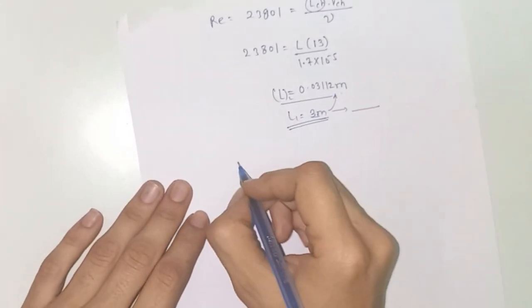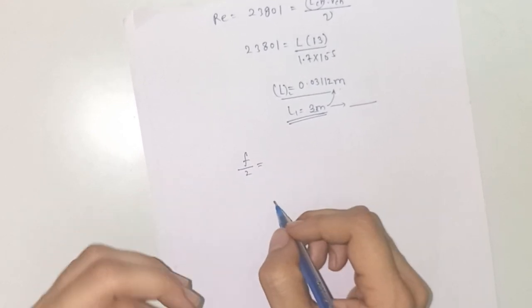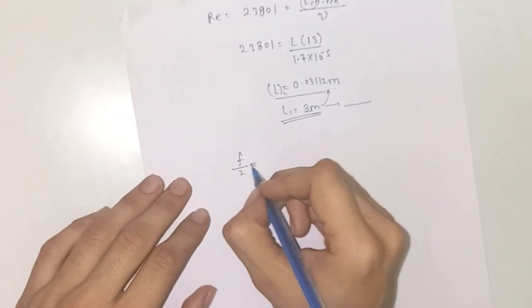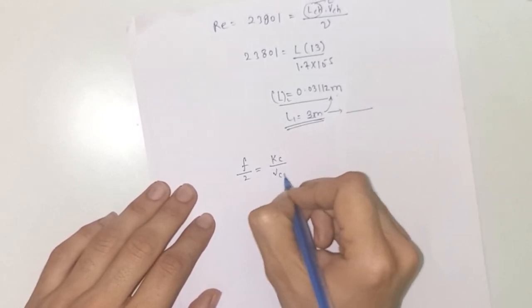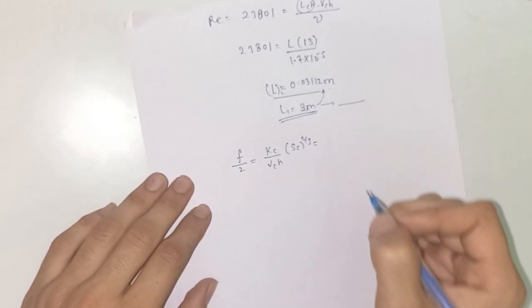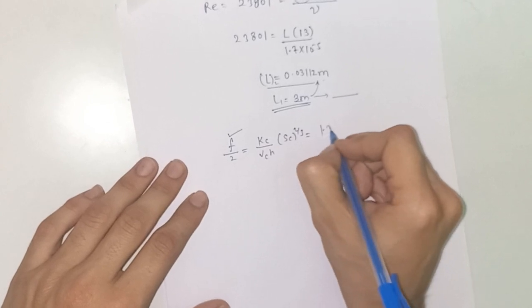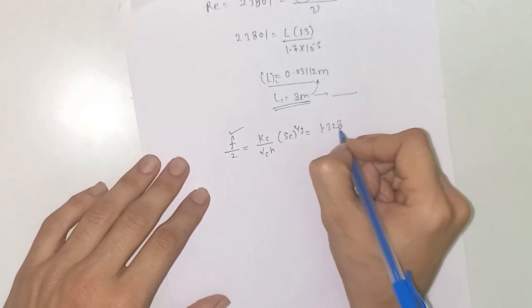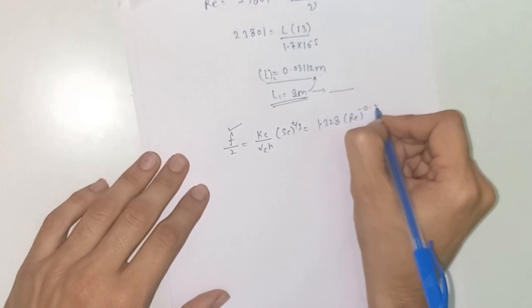The reason is the relation between the friction factor and the length, using the Chilton-Colburn analogy, Kc upon characteristic velocity times the Schmidt number to the power 2/3, and this relation holds for laminar flow. So we can substitute 1.3 Re^-0.5.